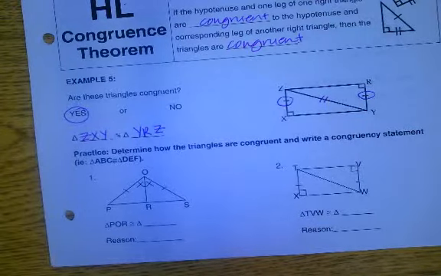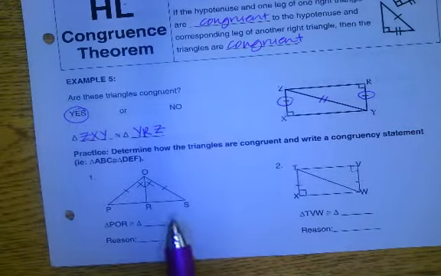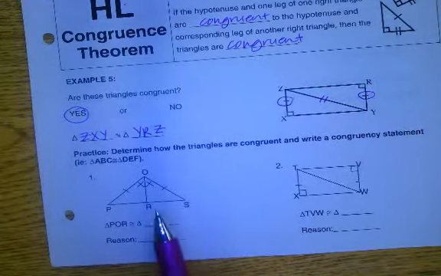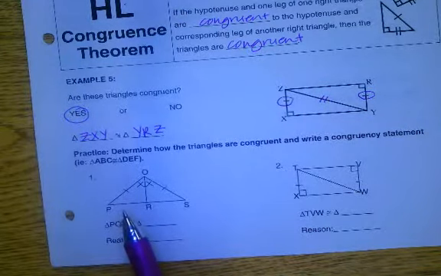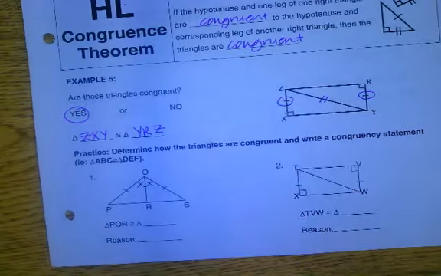Okay, take 2 minutes and try 1 and 2 on your own. Determine how the triangles are congruent and write a congruency statement.